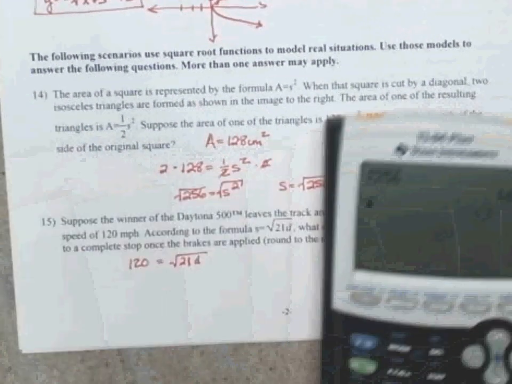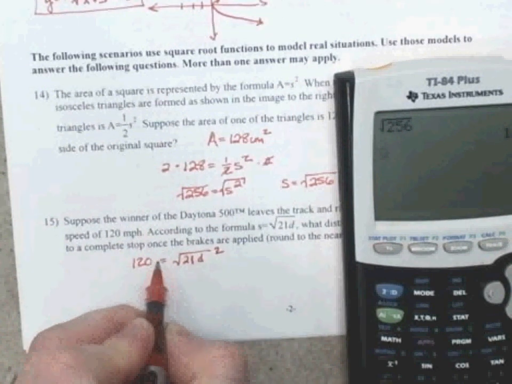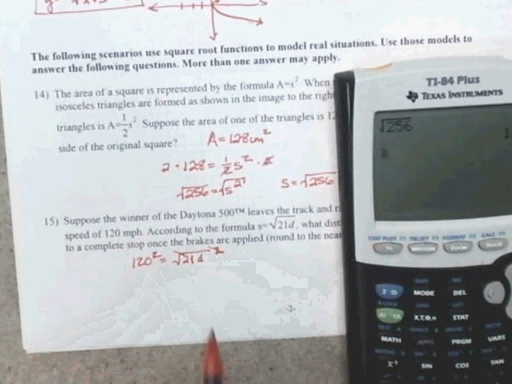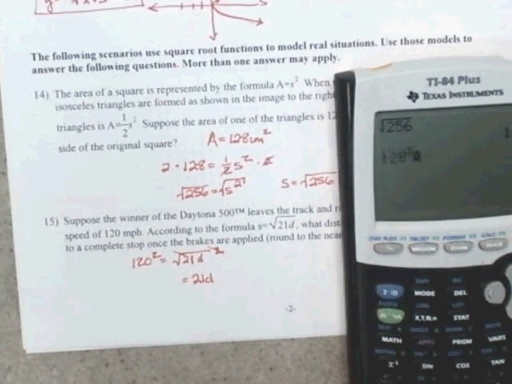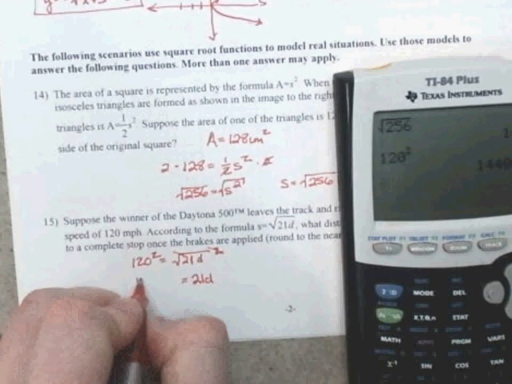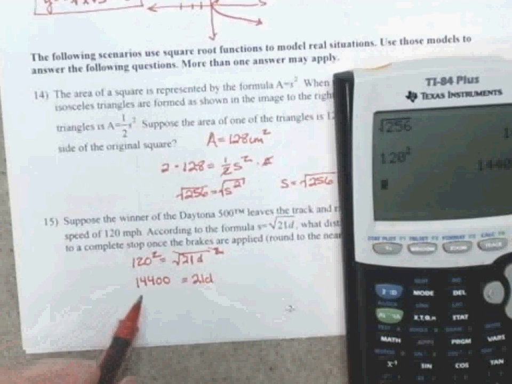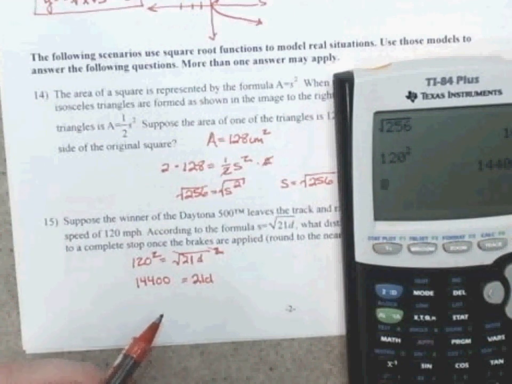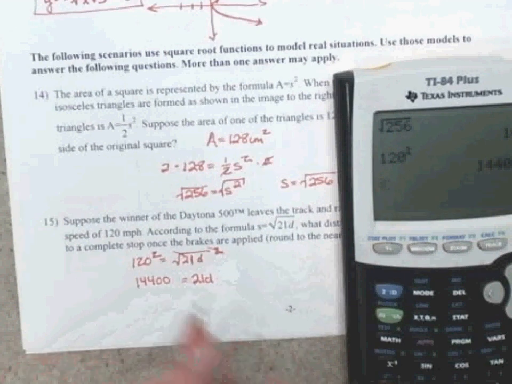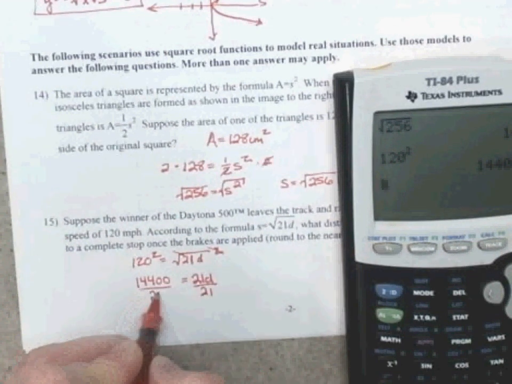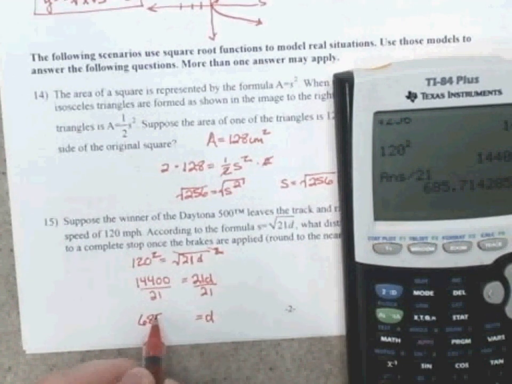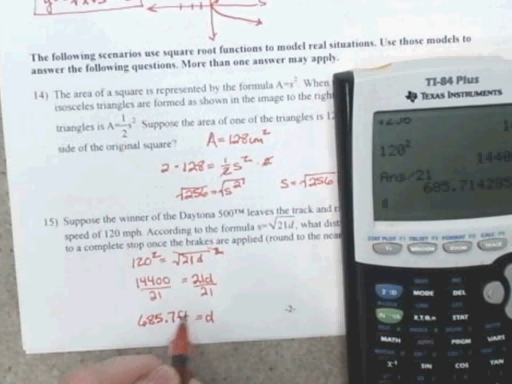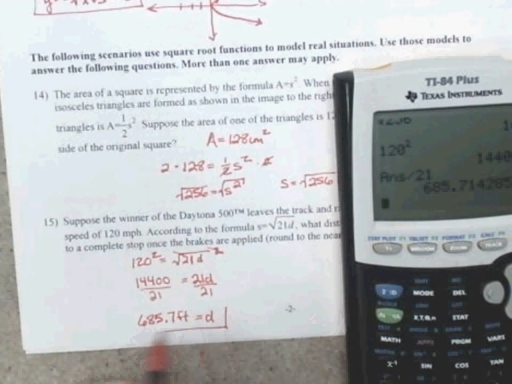So the first thing we're going to have to do is square both sides. The square and the square root cancel each other out. We're just left with 21D over there. And then 120 squared is 144 with 2 extra zeros. Now, I think you know what to do from here. Let's divide by 21 on both sides. And we get that the distance required to stop is 685.7 feet. Easy enough. You just got to know where to put the numbers.